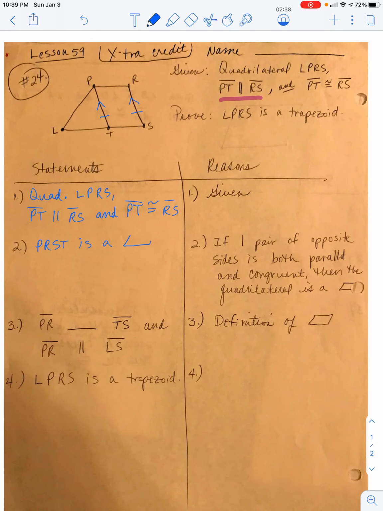I'm going to draw the symbol for a parallelogram right here. And the reason is already here. You might want to write here, this is theorem number 40: if one pair of opposite sides is both parallel and congruent, then the quadrilateral is a parallelogram. So that's why we can legally make the statement in number 2 that PRST is a parallelogram.